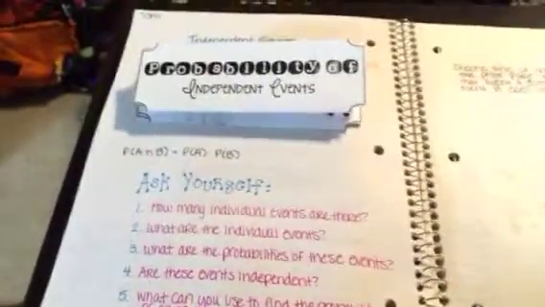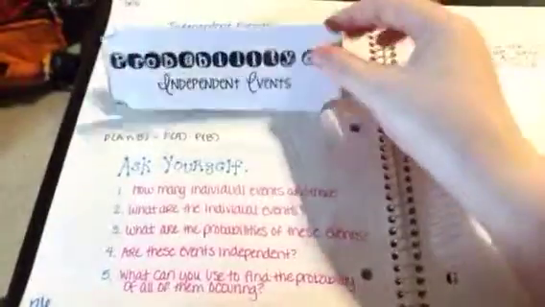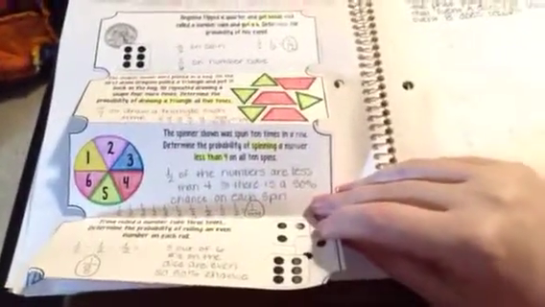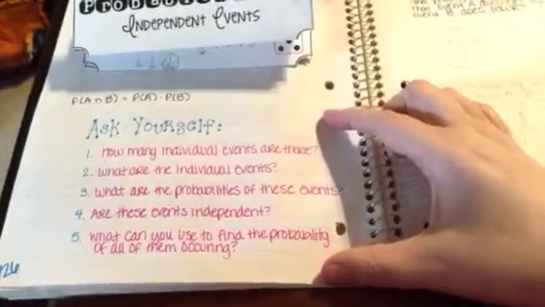Here is an activity on probability of independent events, and it is an accordion book. There are 2 problems there, and then there are 4 problems on the back. And this allows students to work with different types of independent events. We talk about the formula of independent events and the things to ask themselves.